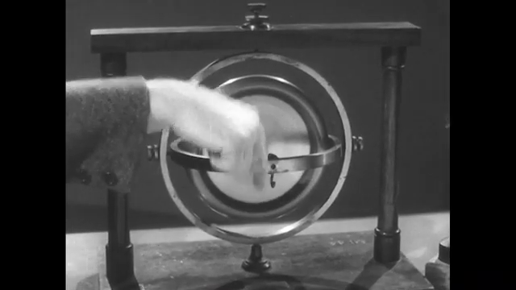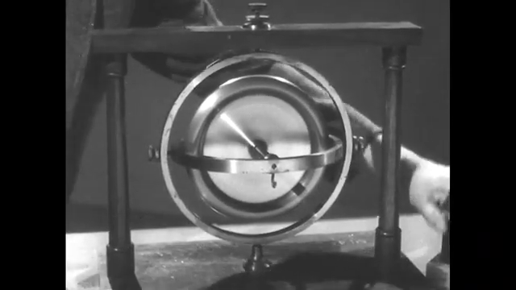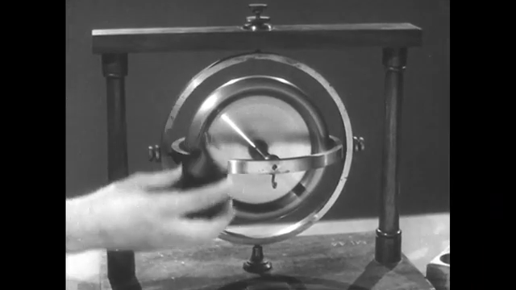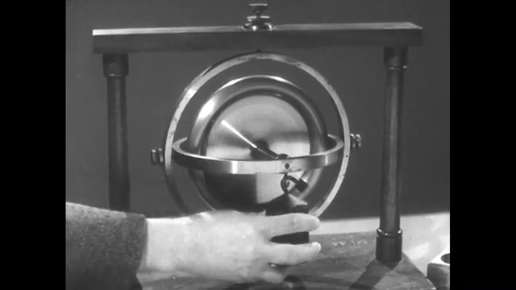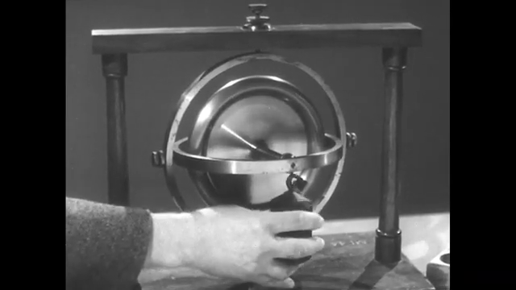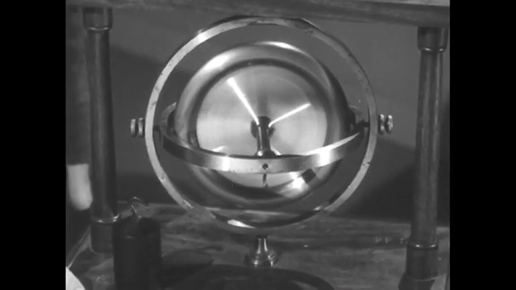What would happen if I pulled down at this point? Let's try it and see. I'll use a kilogram. Now that we've seen it, let's explain it.